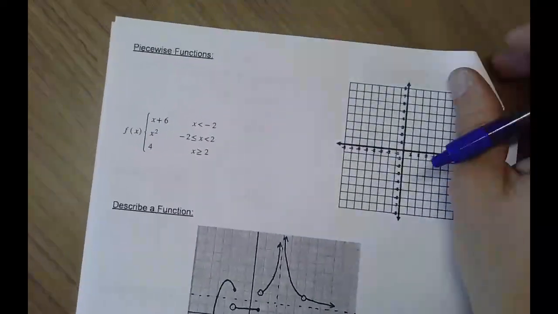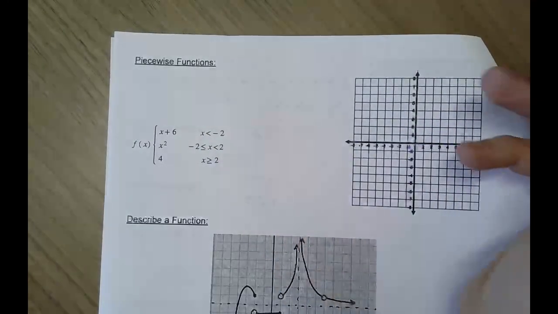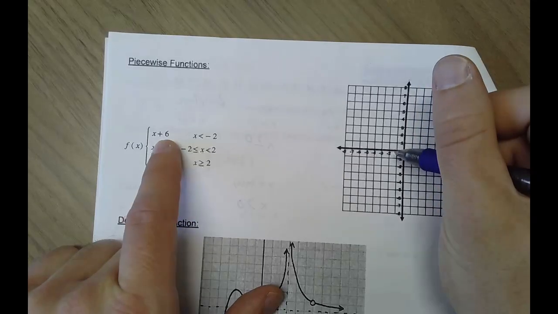Okay, piecewise functions. So this is just graphing 3 different kinds of sub-functions on specific domains. So for everything x less than -2, we're going to do this.